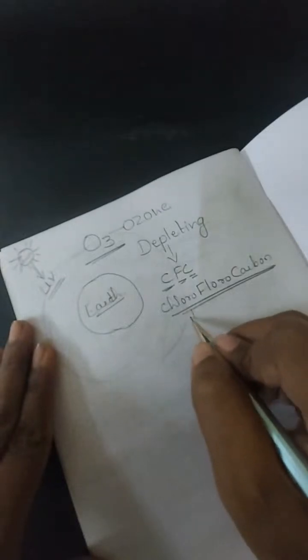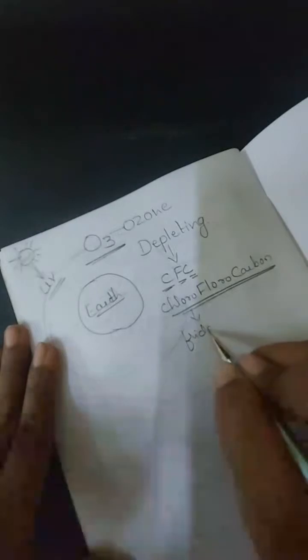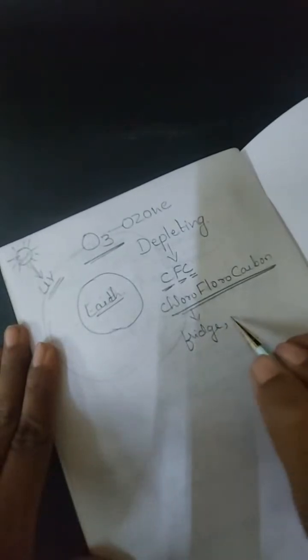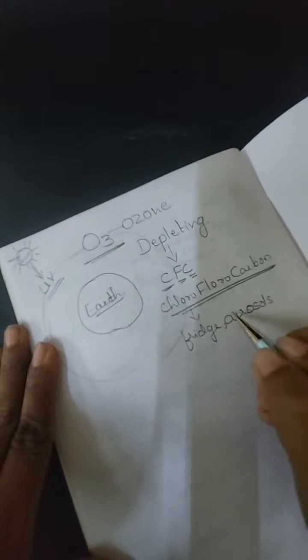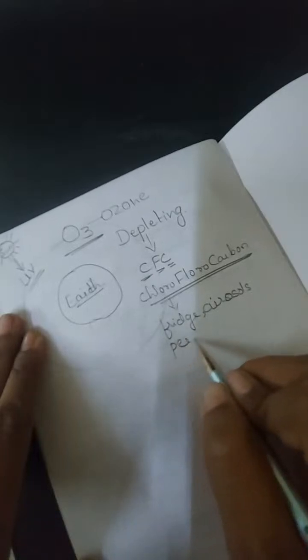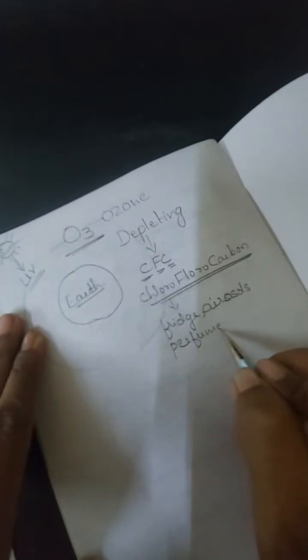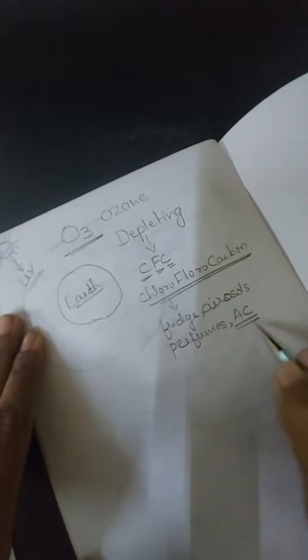Where is this chlorofluorocarbon present? It is present in the fridge, and it is present in aerosols. And also it is present in perfume. And it is present in the AC, air condition.